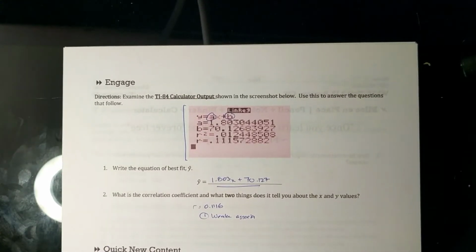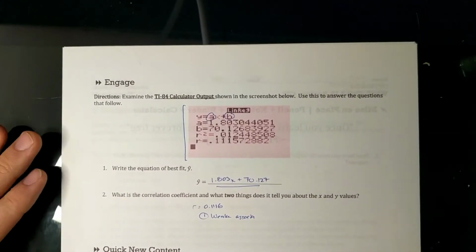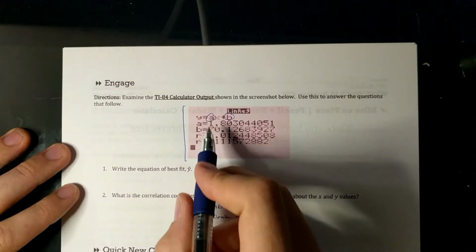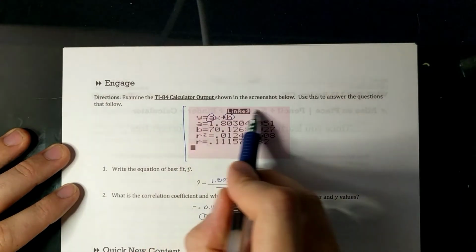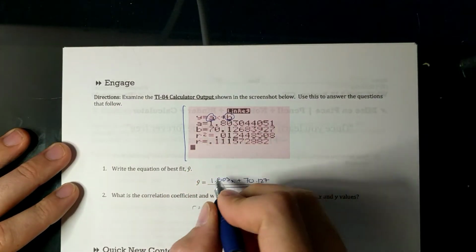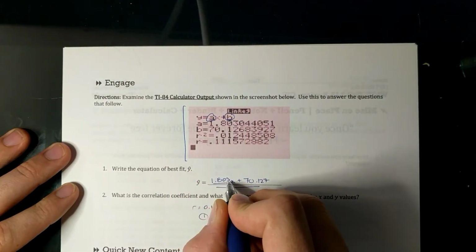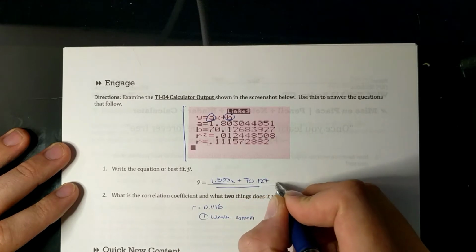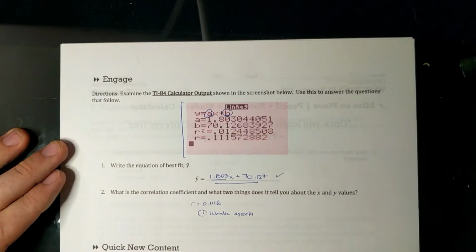All right, let's review real quick on the engage, and then we'll go over the quick content in a moment. So first we had our calculator output here. We're familiar with this. A is our slope, B is our y-intercept. So we get 1.803x plus 70.127. That's our equation of best fit.